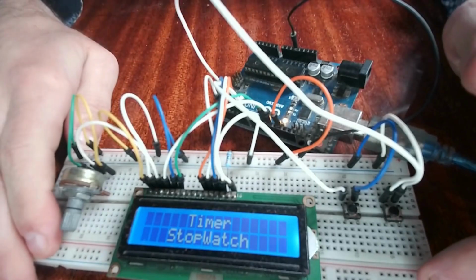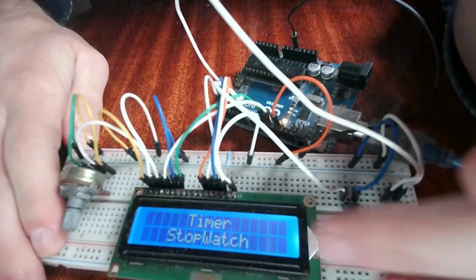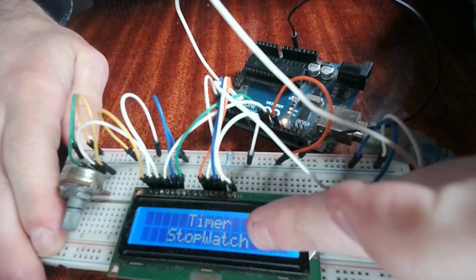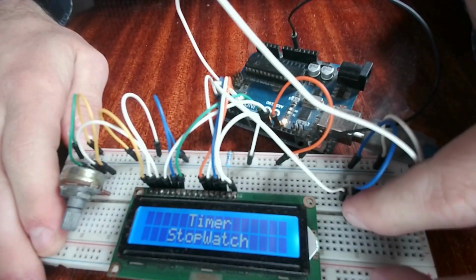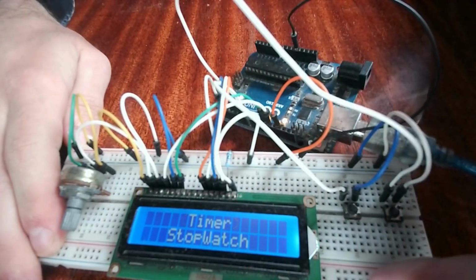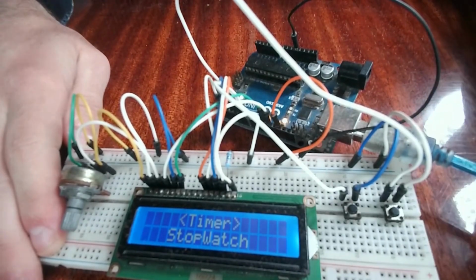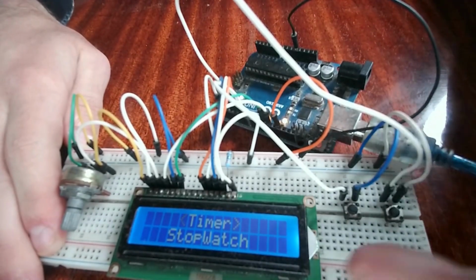Okay, so now here's the project, and as you can see, right when we start the project, we are on the main page, which has the message timer and stopwatch. So all you have to do is press this button, and as you can see, the selector starts blinking. We have seen this in our last tutorial, and so the only page that we have made in this tutorial is the page for the timer.